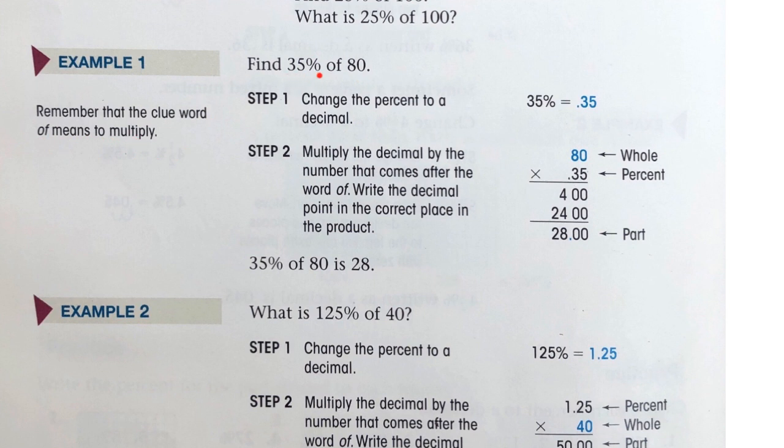It's hard to multiply a number when it has the percent sign, so the first step is to change the percent to a decimal. 35% equals 35 hundredths. So now we have a number with a decimal that we can multiply with. In step 2, multiply the decimal by the number that comes after the word "of." Write the decimal point in the correct place of the product.